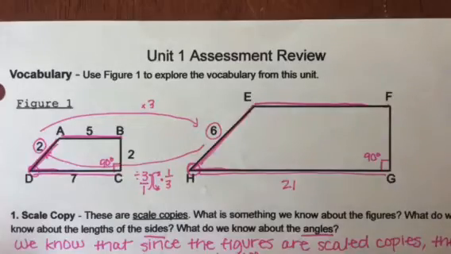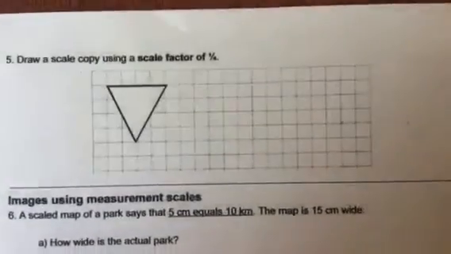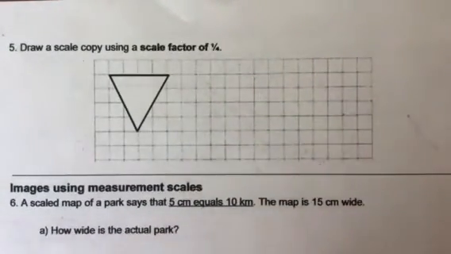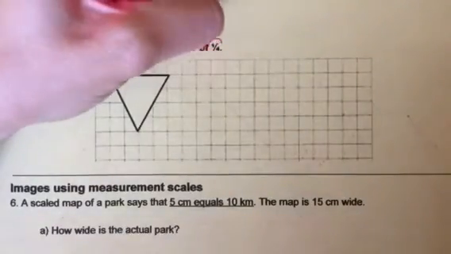Okay, so now that we've finished the front side of our Unit 1 assessment review, we're going to go on to the back. Our first question, question number 5, asks us to draw the scale copy using a scale factor of 1/4.